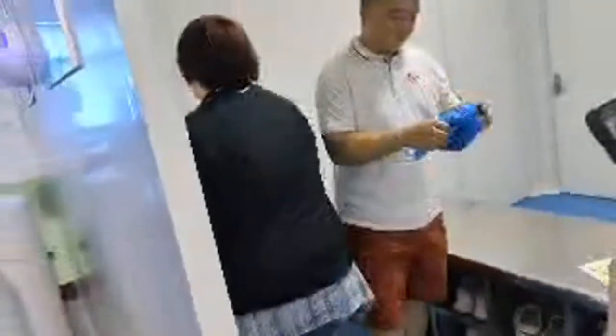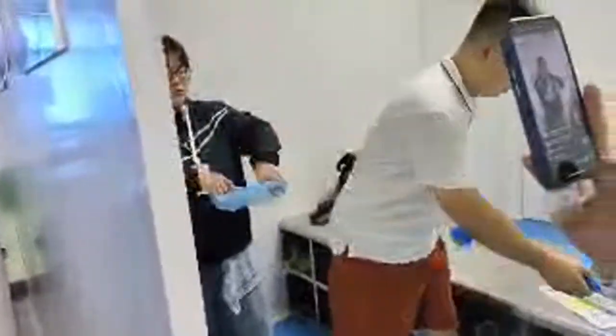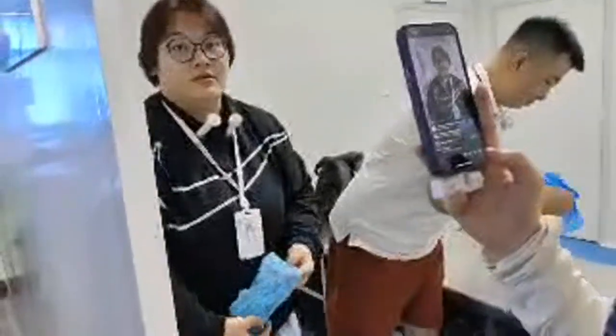So for our shoes and our hair, we need to wear the cap and the shoes protector.